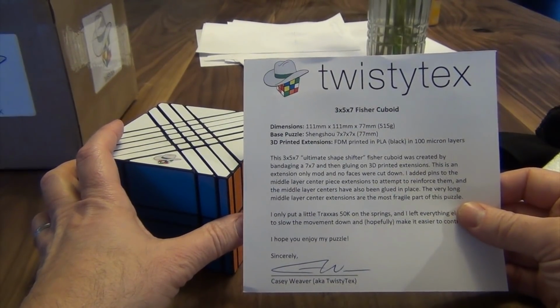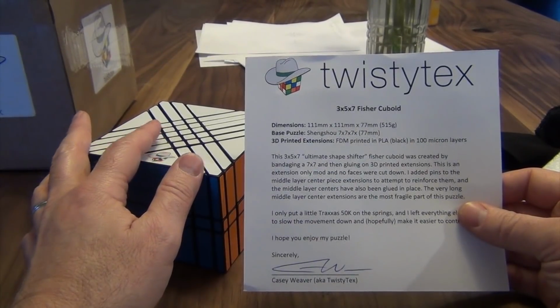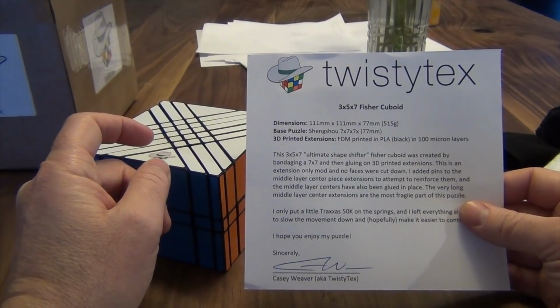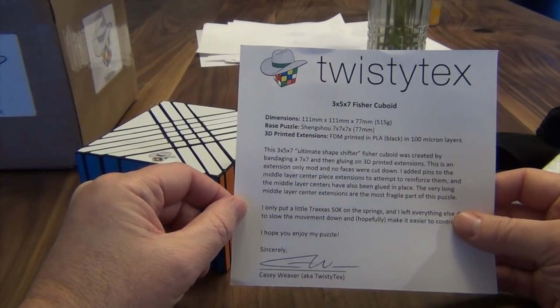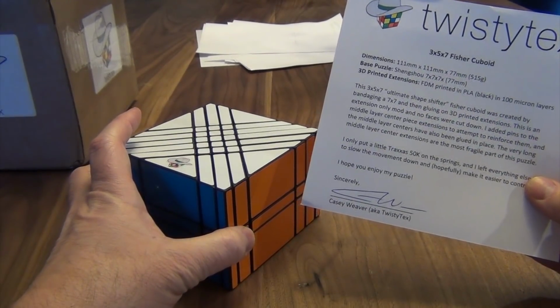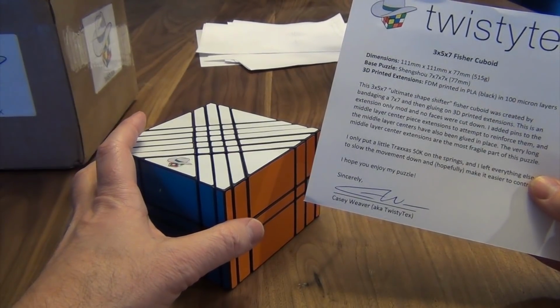3 by 5 by 7 ultimate shapeshifter fissure cuboid created by bandaging a 7 by 7 and then gluing the 3D printed extensions. It's an extension only mod, and no faces were cut down. Added the pins to the middle layer center piece extensions to attempt to reinforce them, and the middle layer centers have been glued in place. Very long middle layer extensions are the most fragile part of the puzzle.